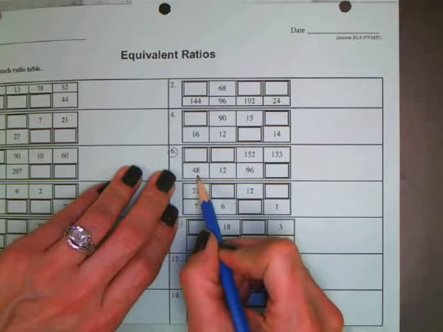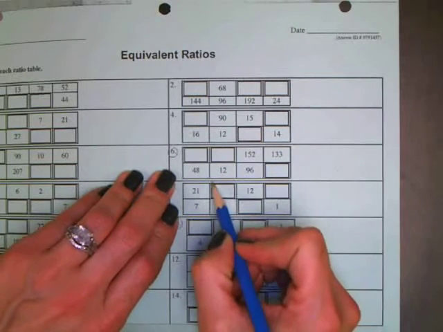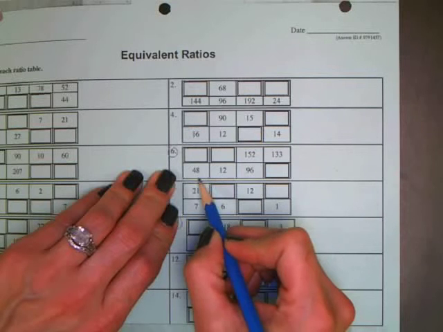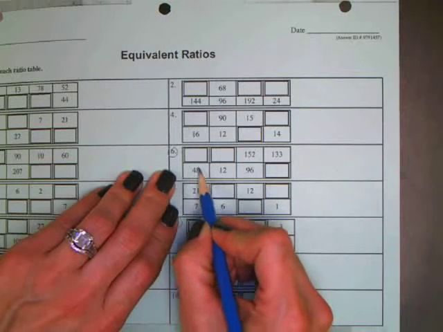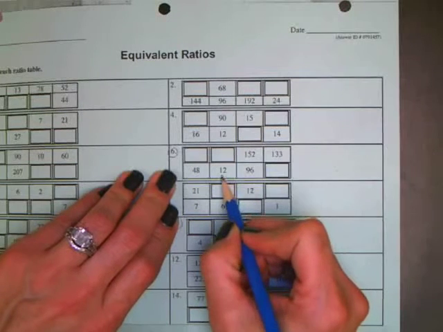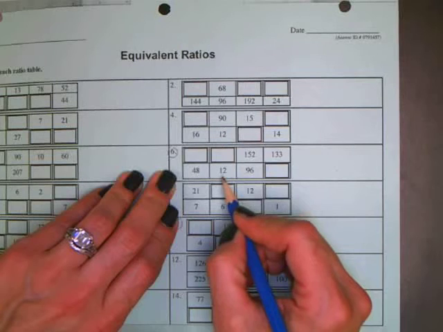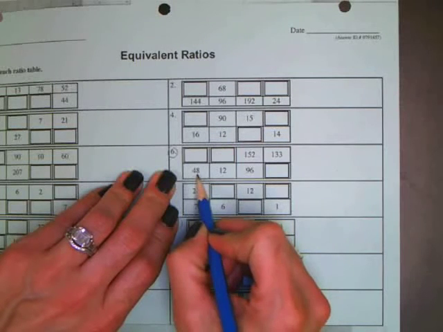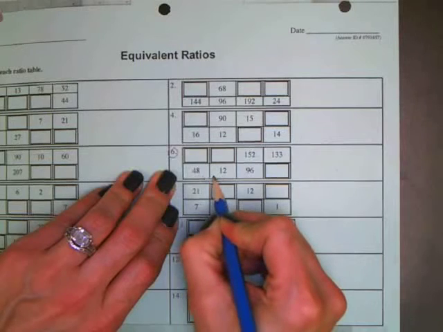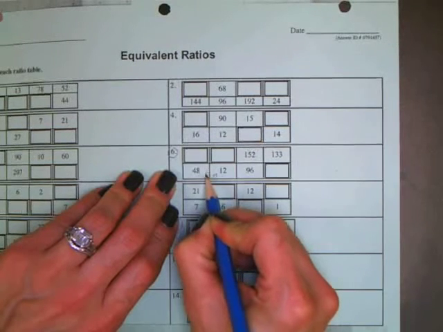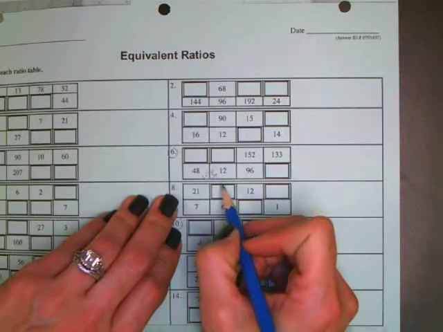So looking at this first number, 48, and then 12, what can I multiply or divide in order to get from 48 to 12? Well, the number's getting smaller. I'm moving from 48 down the number line to 12. So I'm going to be looking at a division. How can I get from 48 to 12 by dividing? Well, I could divide by 4.